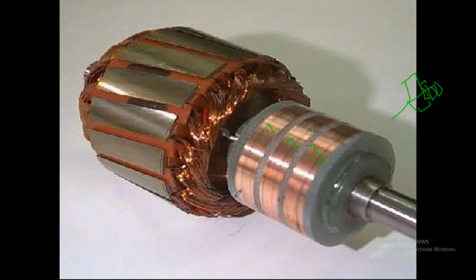Here, at this point we are going to connect one brush. We are placing three brushes, and with the three brushes we are going to use three resistors. The other ends of the three resistors will be short circuited. If we want to control the speed, we can use this combination.